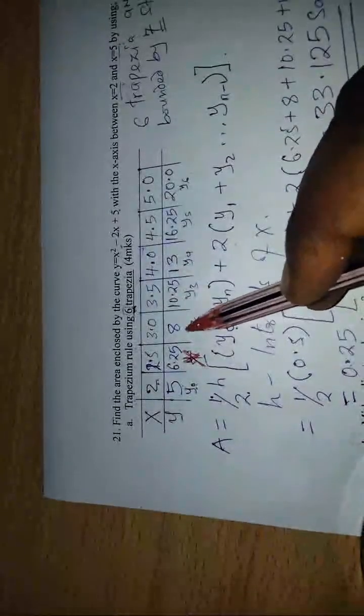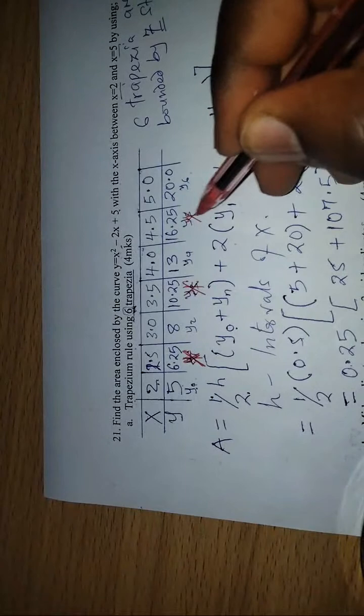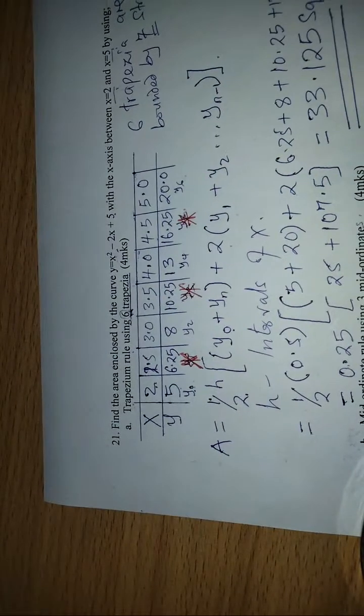Then for the third and the fifth, I pick this one. Then for this and this, I'll pick this one. So that is what we call the mid-ordinates. We wanted three of them, and for six trapezia, we have three mid-ordinates.